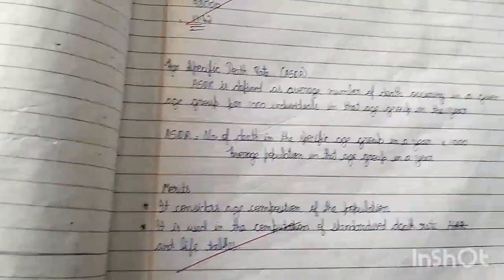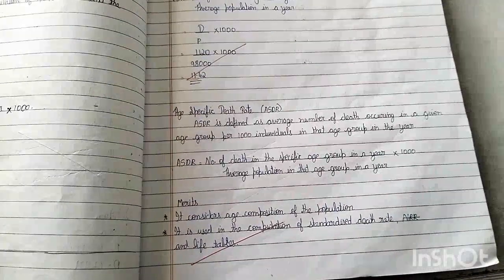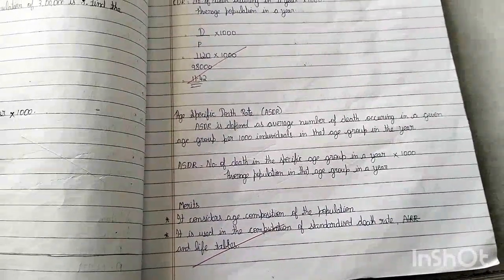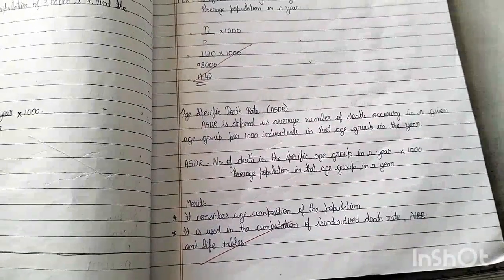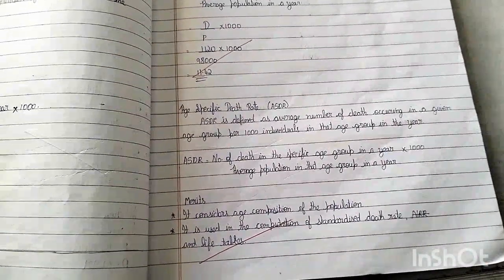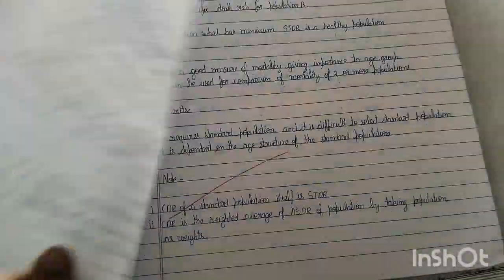Next one is age specific death rate. It is defined as the average number of deaths occurring in an age group per 1000 individuals. So ASDR is the number of deaths in the specific age group divided by the average population in that age group into 1000. Merits: considers age composition, used in computation of standardized death rate and life tables.